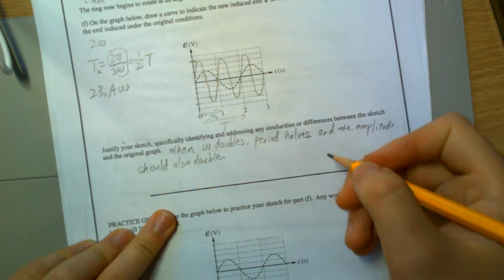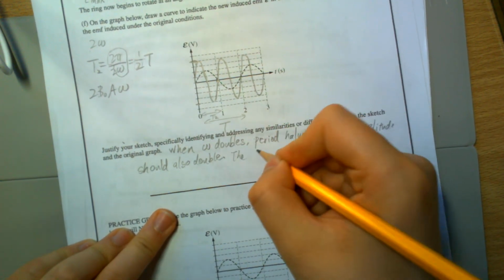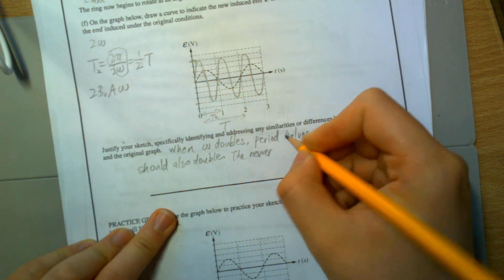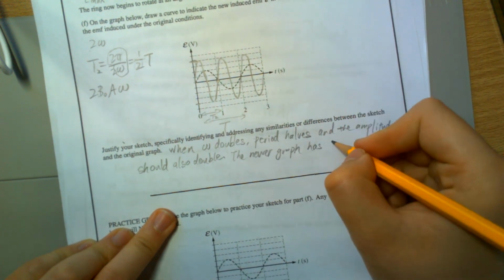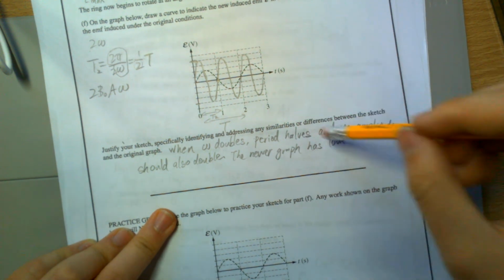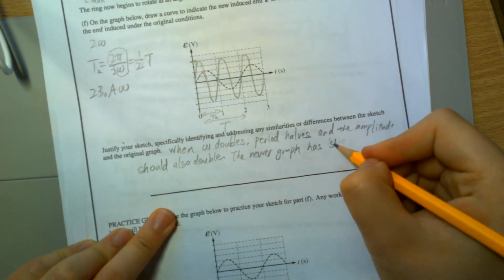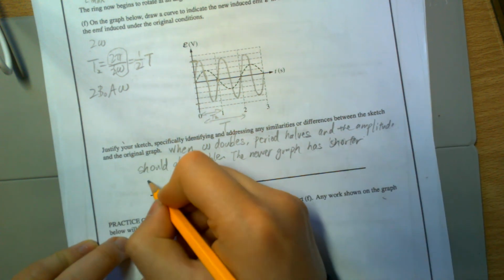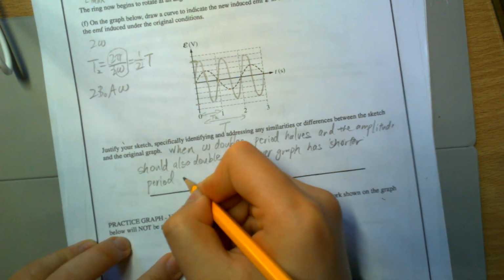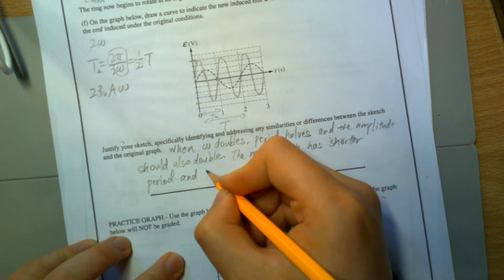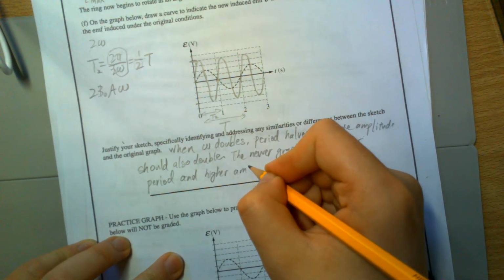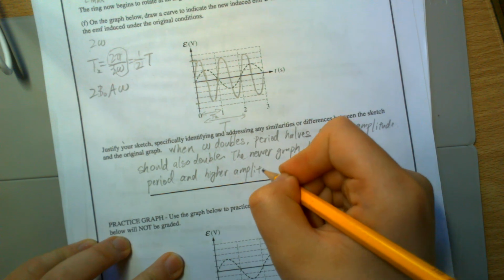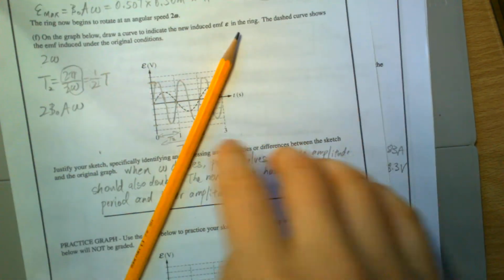So the new graph has a smaller, shorter period, and higher amplitude. All right, that's it.